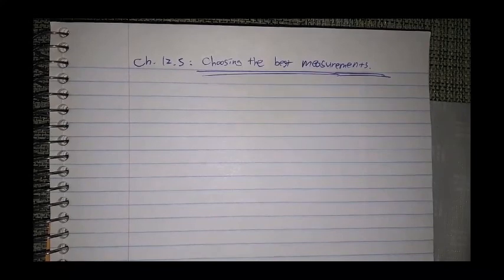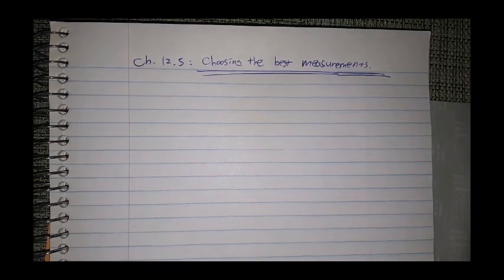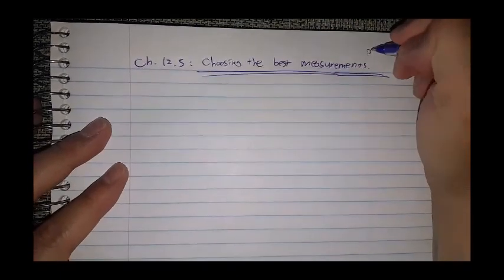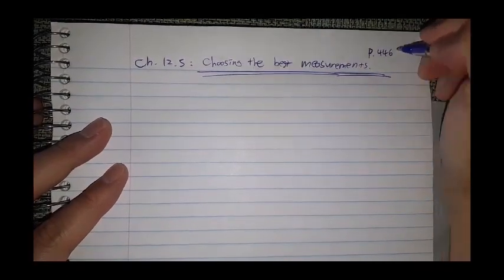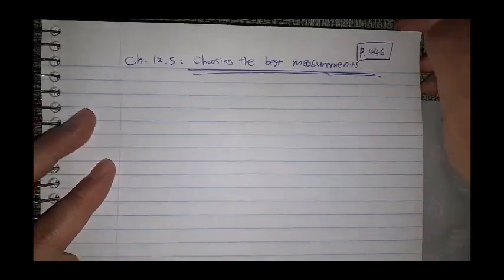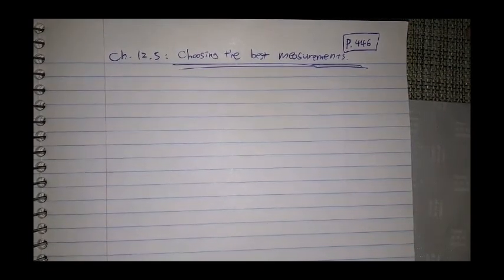Today's lesson basically involves how we can choose the best measure of central tendency. The page that you want to go to is page 446, by the way, and the chapter is 12.5, which is one of the last ones. We are going to do several, maybe 2 to 3 class examples.